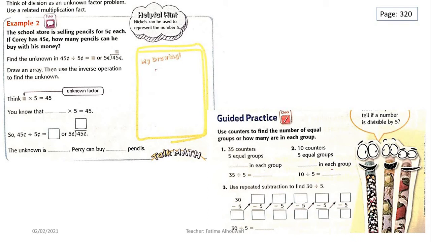So let's try to draw an array to show this problem. There are 45 cents. This is the total number of cents. And we know that the school store is selling pencils for 5 cents each. So the array will look like this. We start with 5 plus 5 plus 5 until we get 45. So we will stop here.